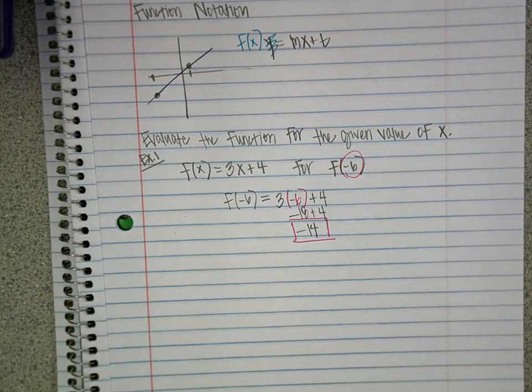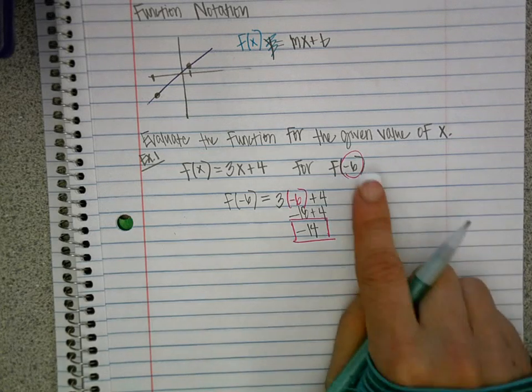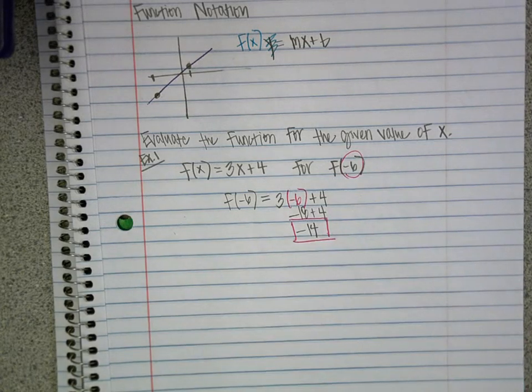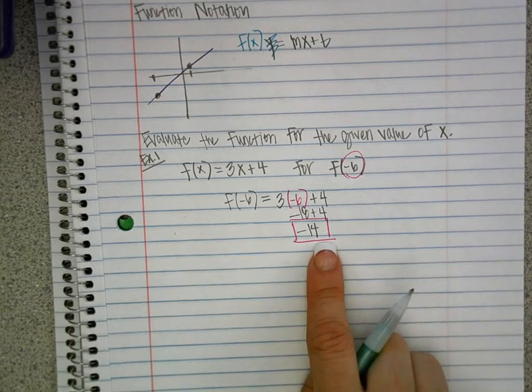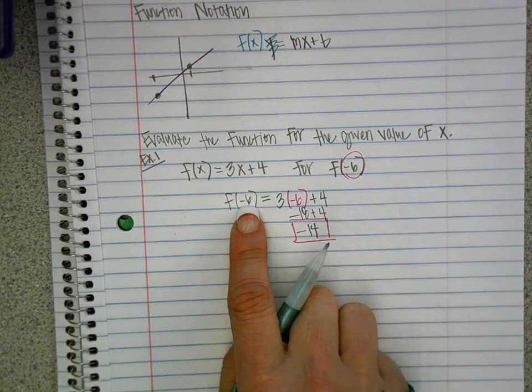it? Now, if I asked you for the domain, do you think the domain is the x's or the end result? Is domain the input or the output? Input. The input, okay? The output is called the what? Range. The range. So this would be the range, negative 6 would be the domain.